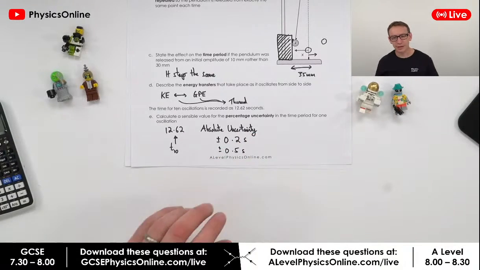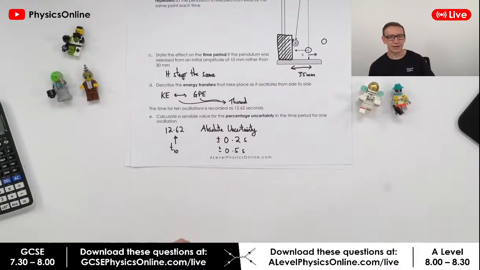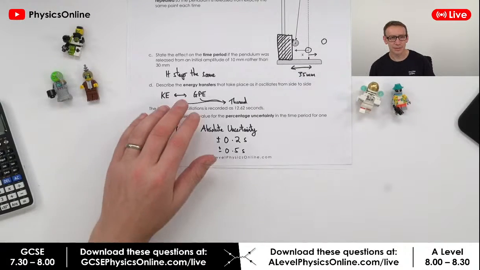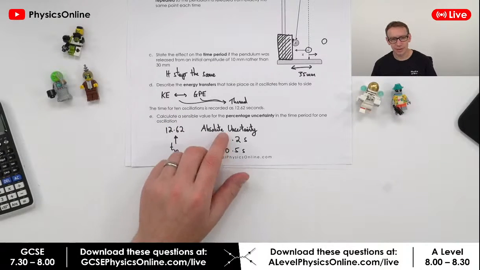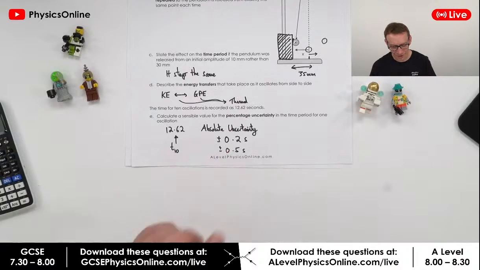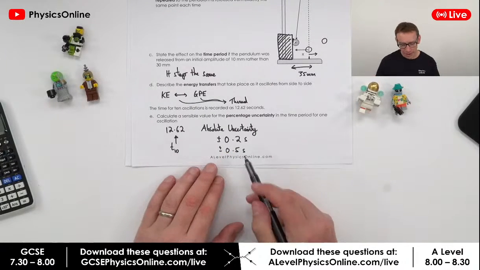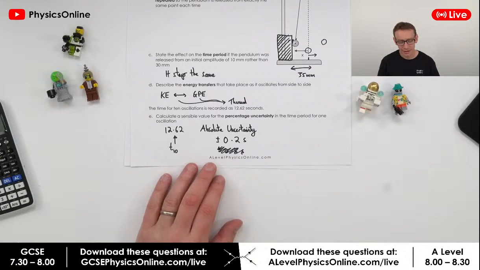Okay, so I reckon 0.01 is not the right answer, and this is the exception, because when we have a timing instrument, although it might give us a very precise reading, the actual human error in that timing is going to be between 0.2 and 0.5 of a second. Does that make sense? So let's go for 0.2 seconds as my absolute uncertainty.